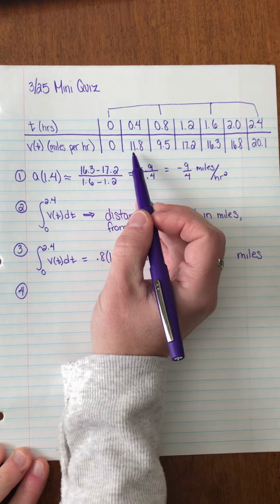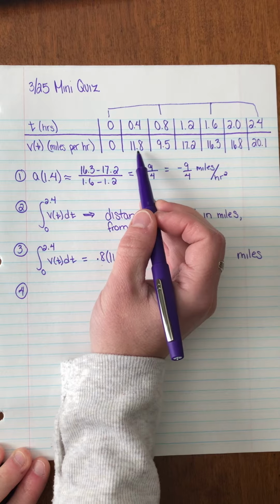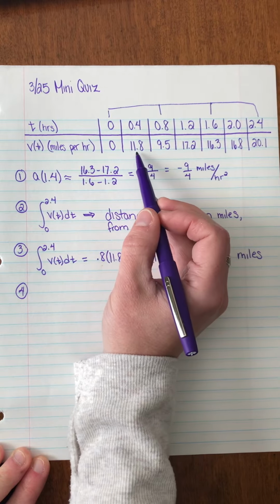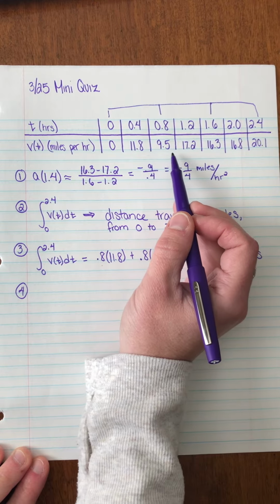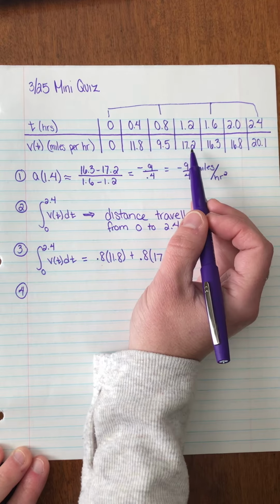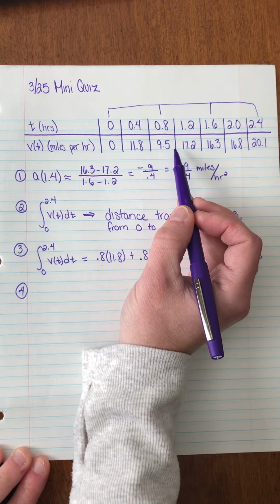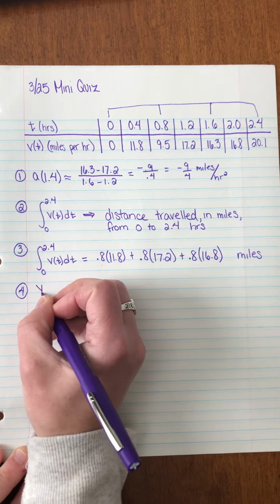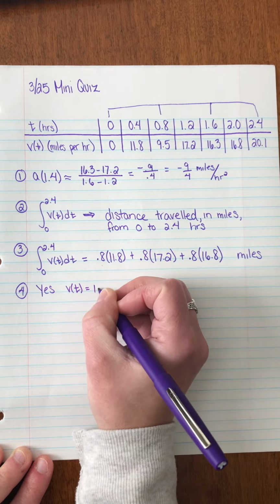Well, if I go from 0 to 11.8, I have to go through 10 to get a velocity of 11.8. So there's going to be one time where I hit 10, and then I go from 11.8, I slow down a little bit to 9.5, so I have to hit 10 again here. Then I speed up, so it's going to hit 10 again as I go from 9.5 to 17.2. So there's going to be 1, 2, 3 times when the velocity is going to equal 10 miles per hour. So, yes, there will be a time when v of t equals 10 miles per hour.